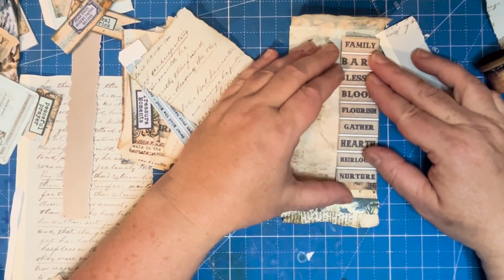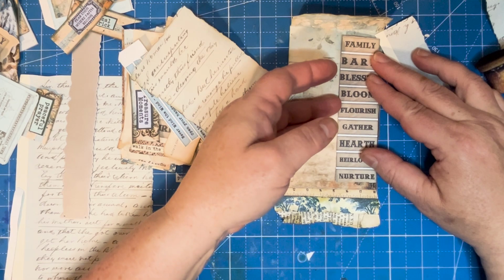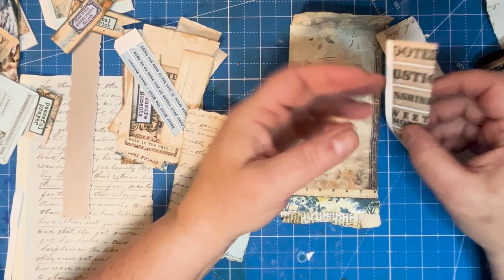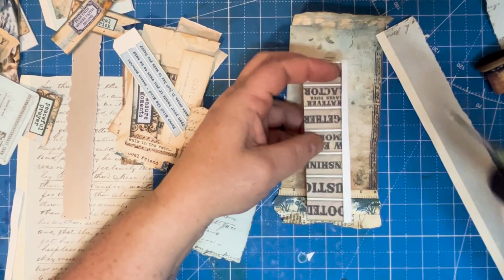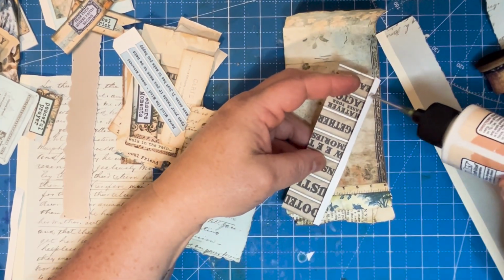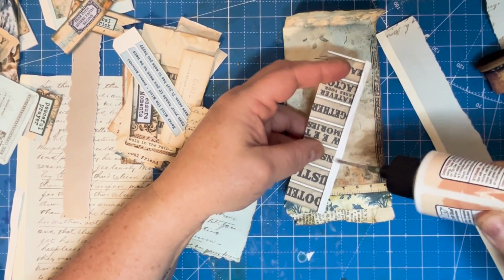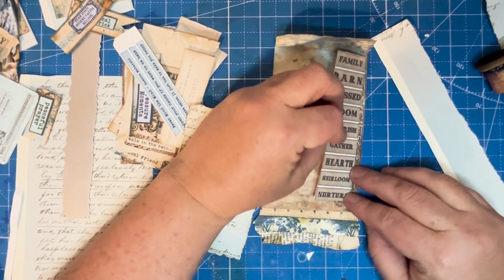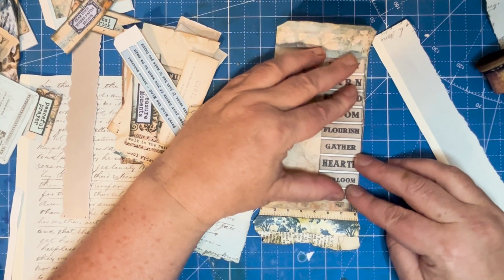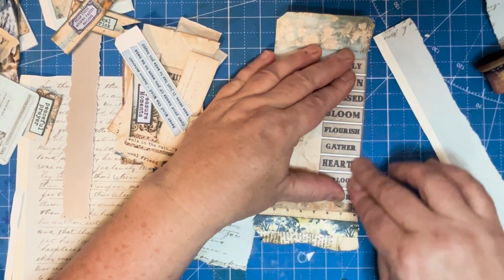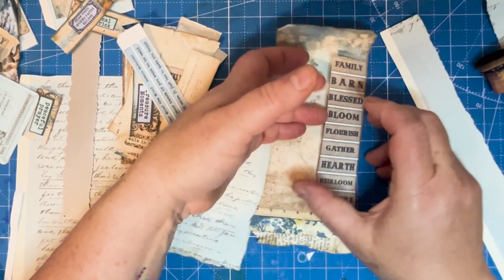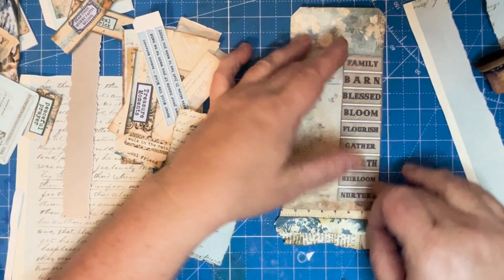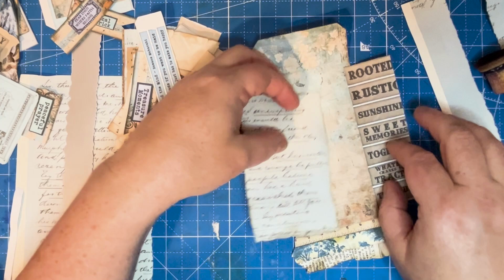Wondering, glue this down and see what happens. Because I am not sure where it's going to go, but I actually really like the way that looks. So it's just a flap. It's going to fold over one of the edges here. Let's see.